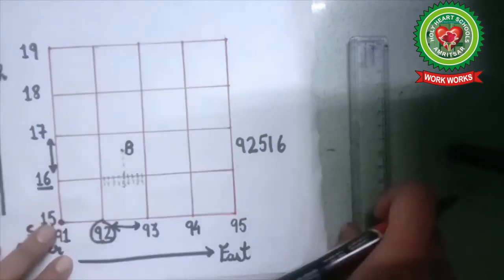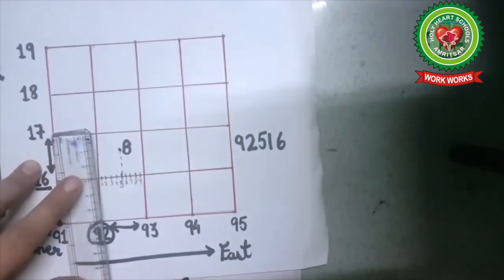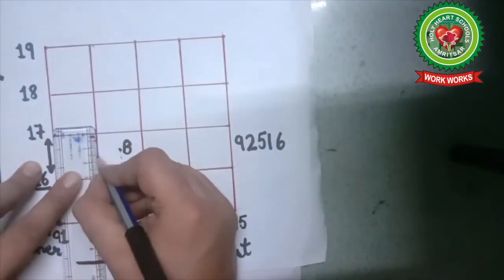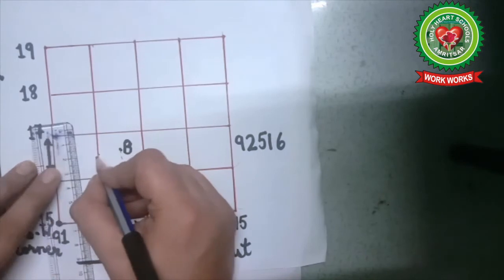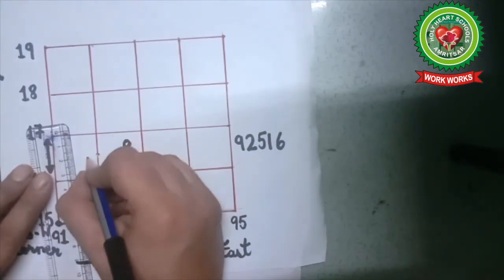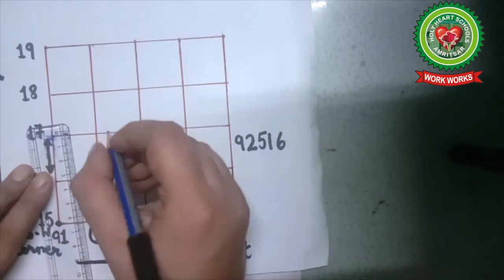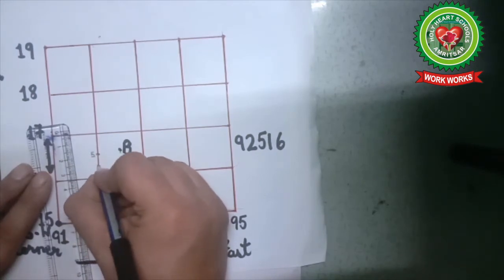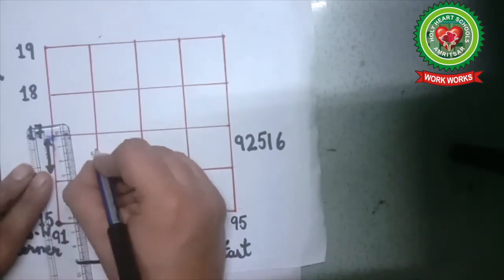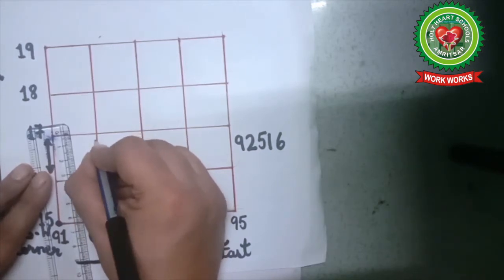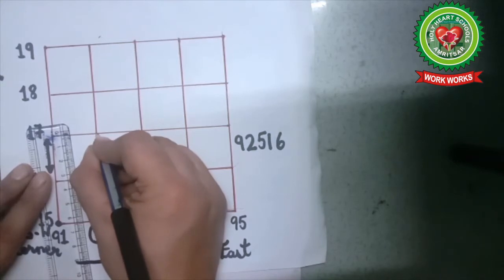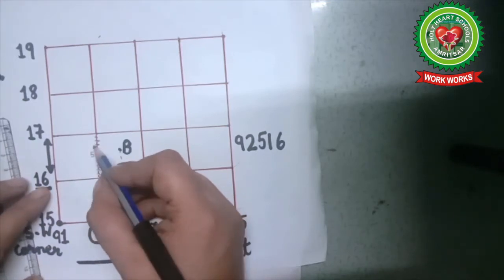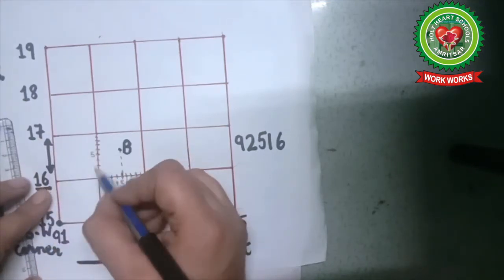So let us start. We'll follow the same step. First of all, we will divide our grid into half and mark that point as 5. Then we will further number it. This is 1, then 2, then 3, 4, this is 5, then 6, 7, 8, 9, and finally it is 10. So in this way, we have divided the line of northings between 16 and 17 into 10 equal parts.